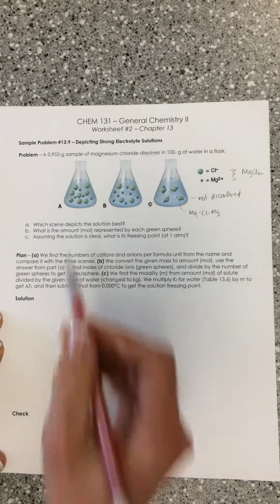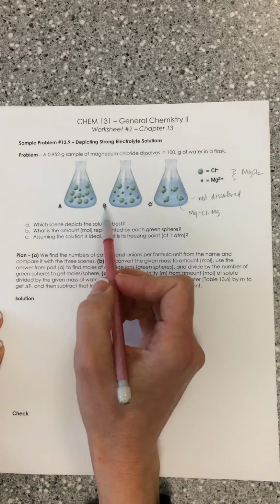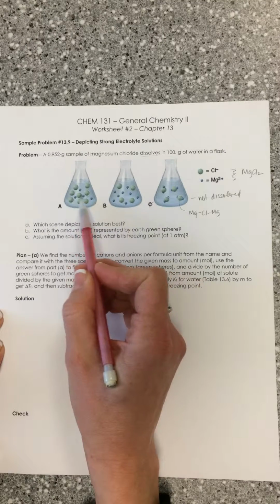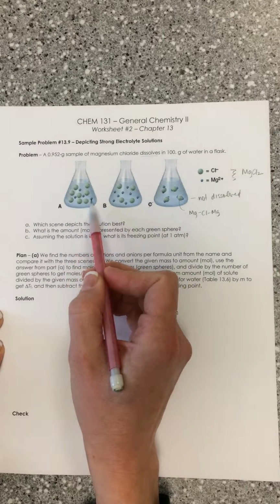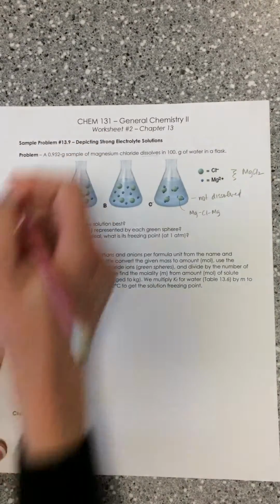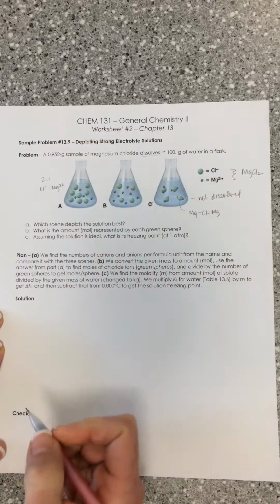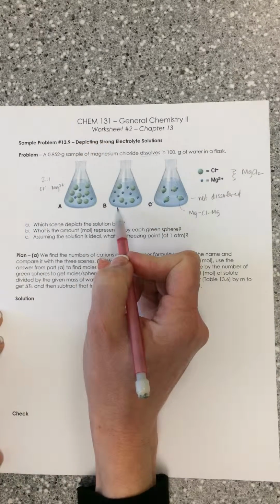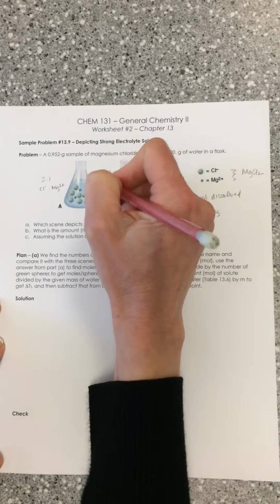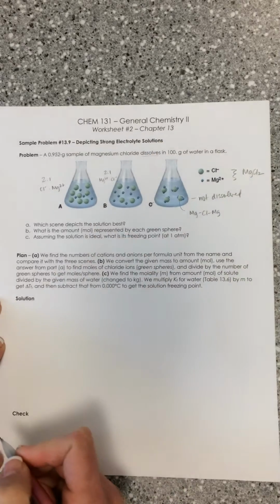Okay, so looking at the differences between A and B then, the main difference is that there is a 2-to-1 ratio between the chloride and the magnesium here. So solution A has a 2-to-1 ratio between chloride and magnesium, whereas solution B also has a 2-to-1 ratio, but now that 2-to-1 ratio is twice as many magnesium ions as we have chloride ions.